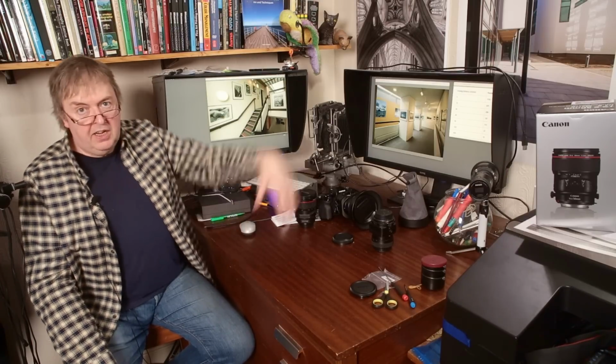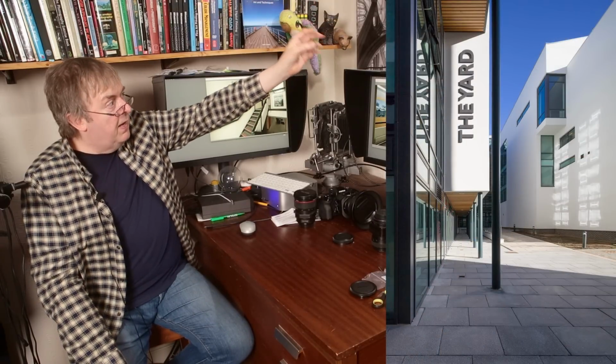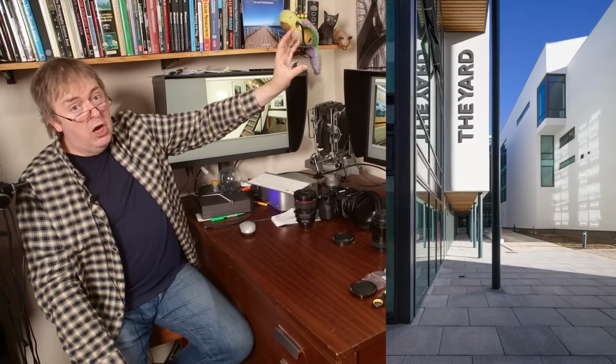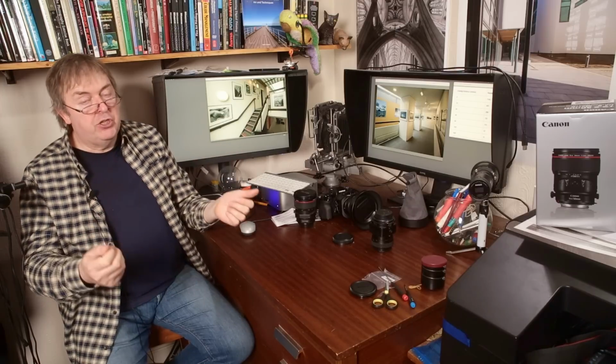For some things, like this picture at the back here, a print of the yard, one of my architectural photos, I want stuff sharp. But for other images, there may be one element in the picture that I want absolutely sharp, and I want it perhaps to stand out as a bit sharper.